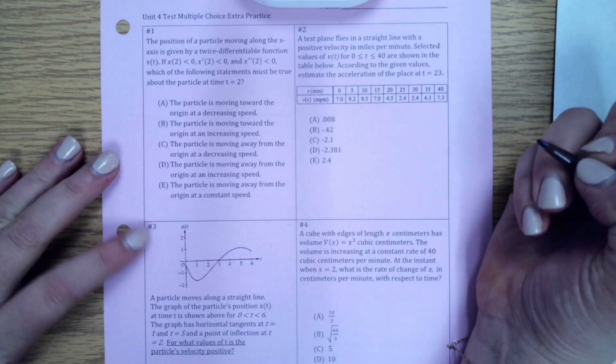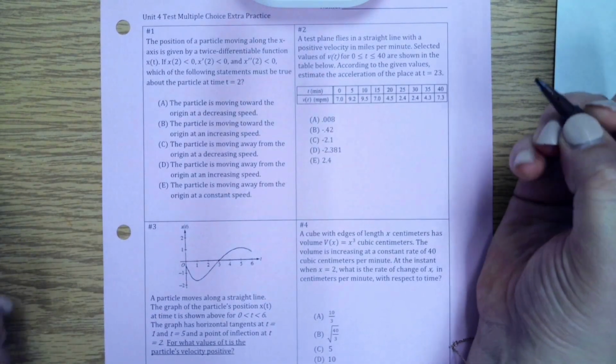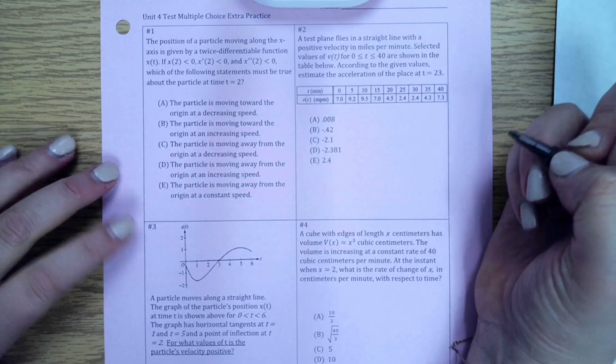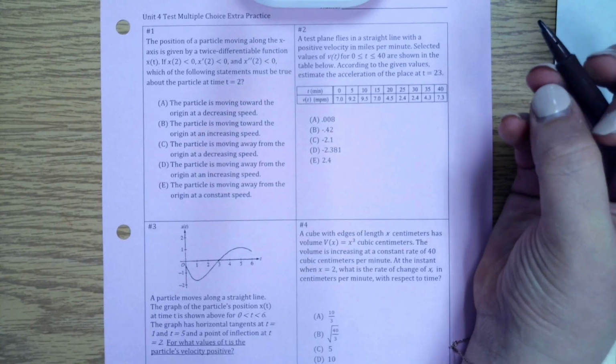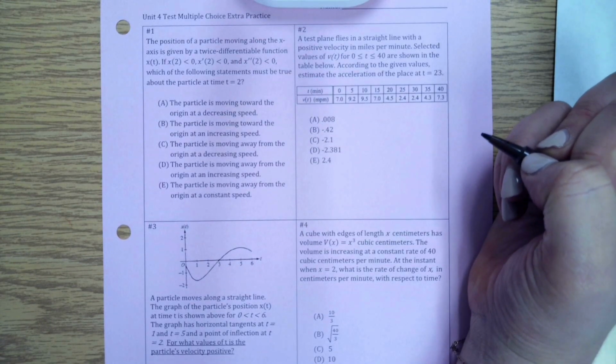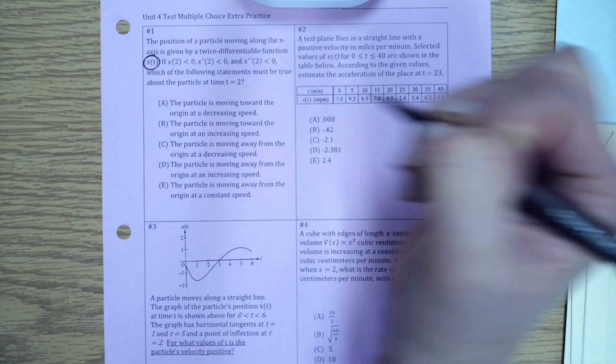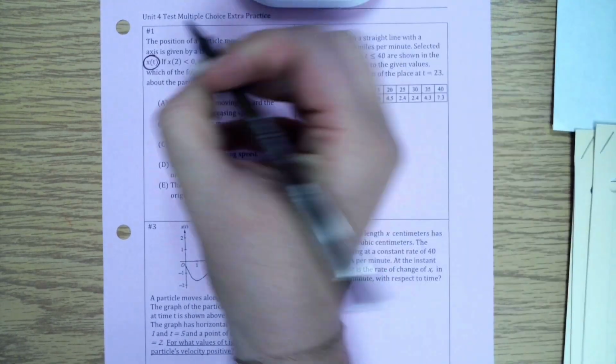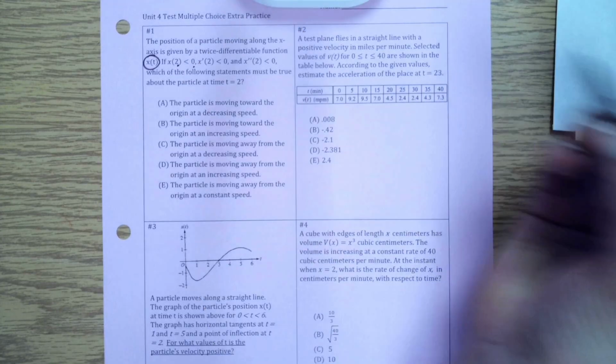All right, in this video we're going to go through all the multiple choice for the extra practice for the Unit 4 test. So number one, the position of a particle moving along the x-axis is given by the twice differentiable function x of t. So this is the position function. So we know the position at time 2 is 0.